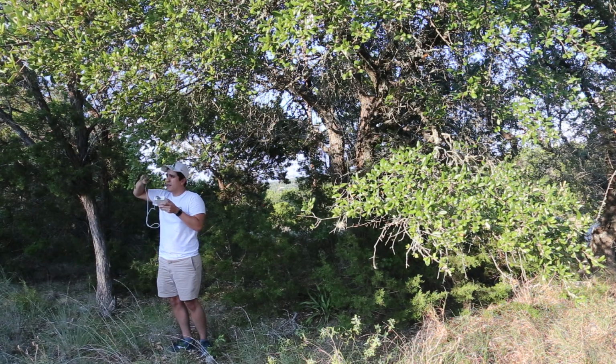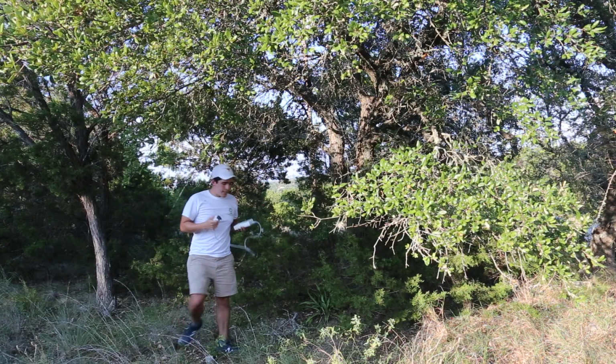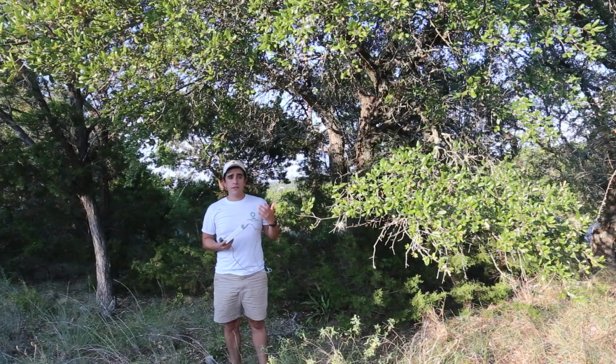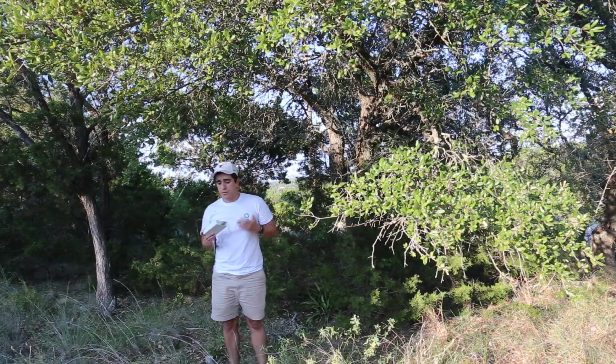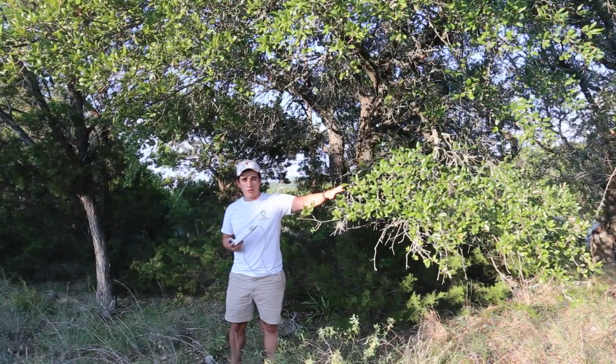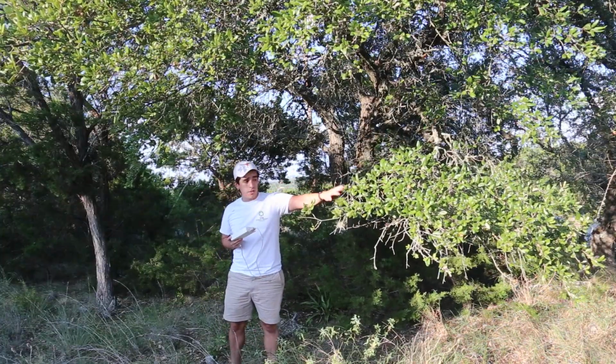Alright, so after 3 tests, what we saw is we have a lower stomatal conductance. The average of our 3 tests in the shaded part of the region was approximately 330 micromoles compared to our sunlit region that was 600 micromoles per meter squared per second.